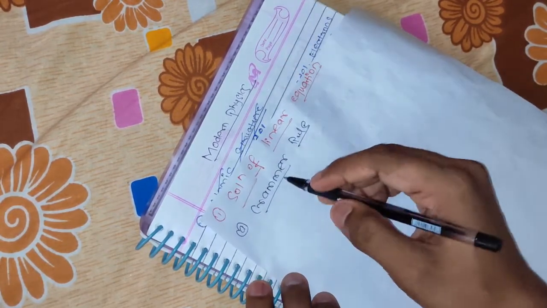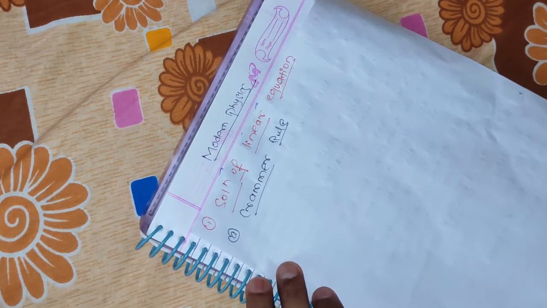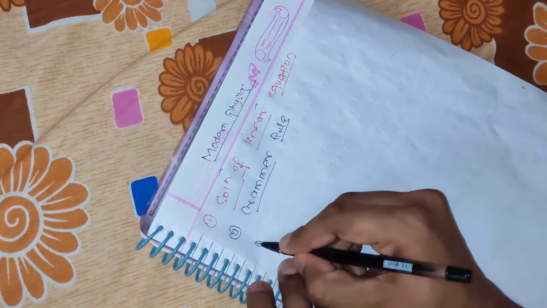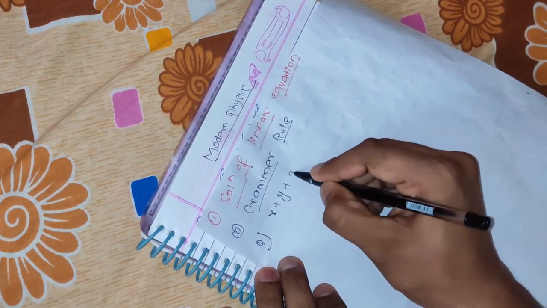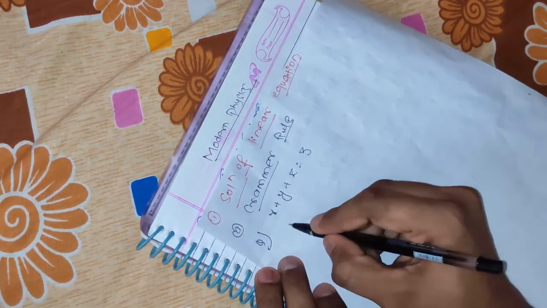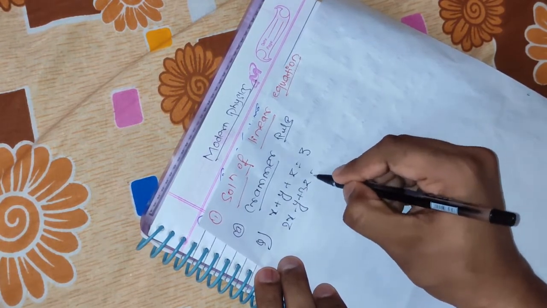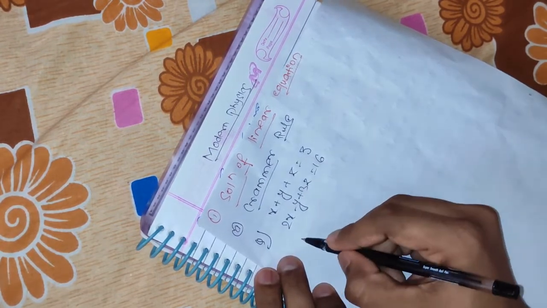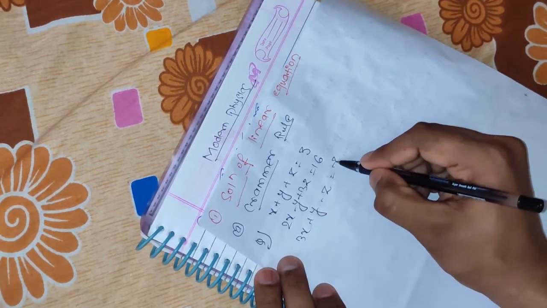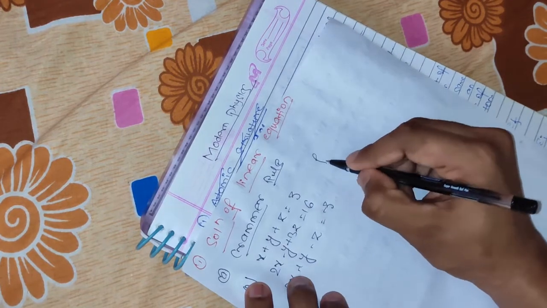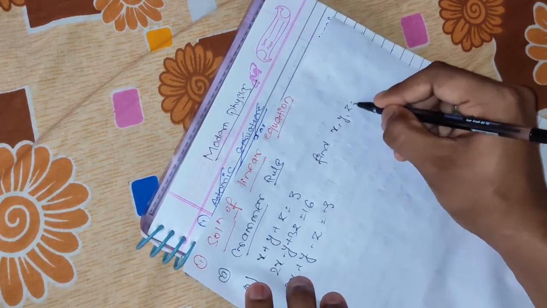So the question is a linear equation. Linear equation means the power of the variable will always be 1. Like the question is given in this form: x plus y plus z equal to 3, 2x minus y plus 3z equal to 16, 3x plus y minus z equal to minus 3. Like 3 equations are given and you have to find the value of x, y and z.